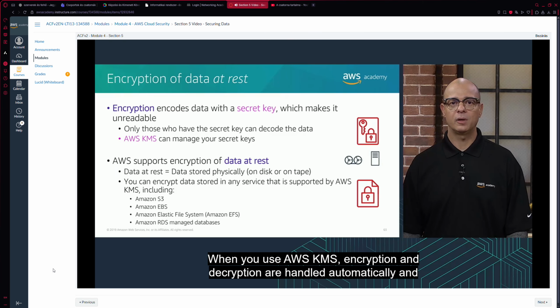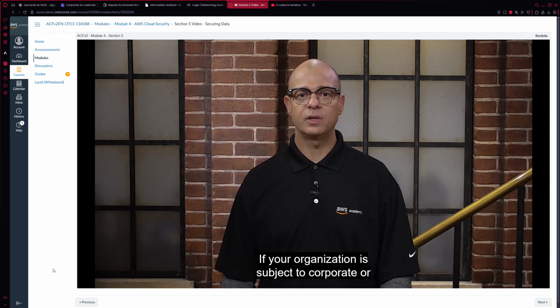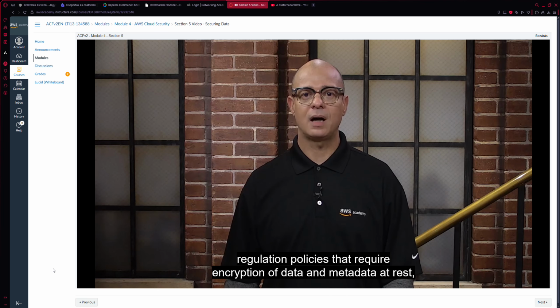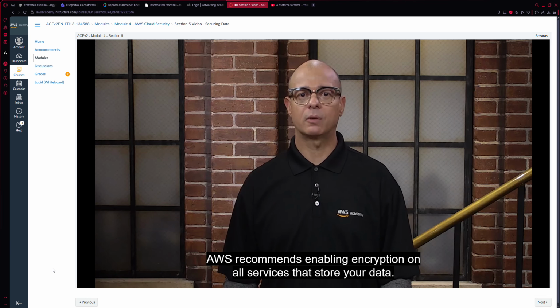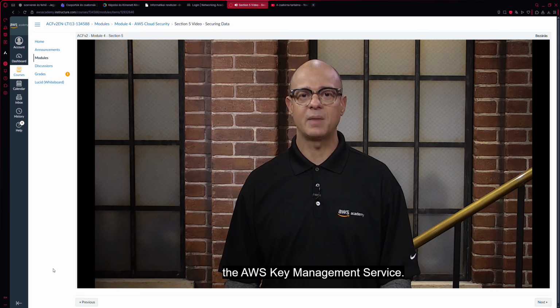When you use AWS KMS, encryption and decryption are handled automatically and transparently so that you do not need to modify your applications. If your organization is subject to corporate or regulatory policies that require encryption of data and metadata at rest, AWS recommends enabling encryption on all services that store your data. You can encrypt data stored in any service that is supported by the AWS Key Management Service.